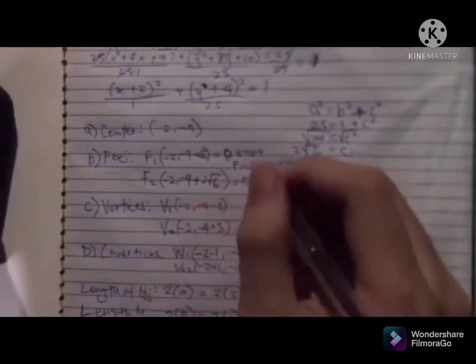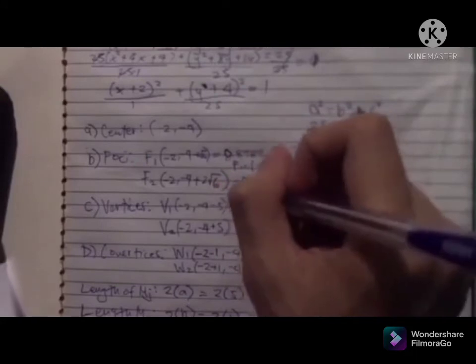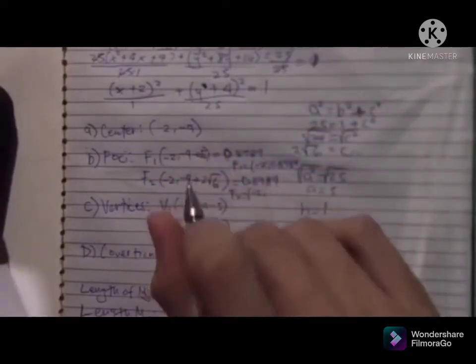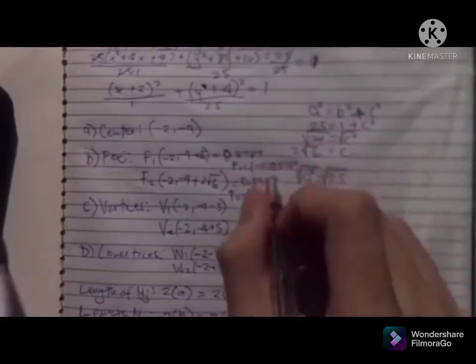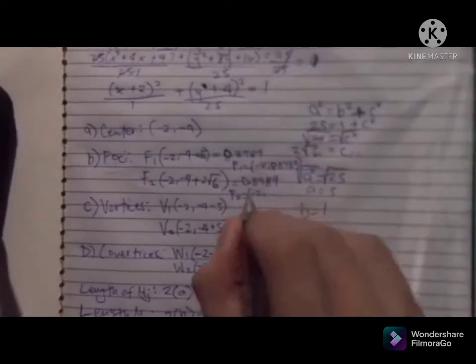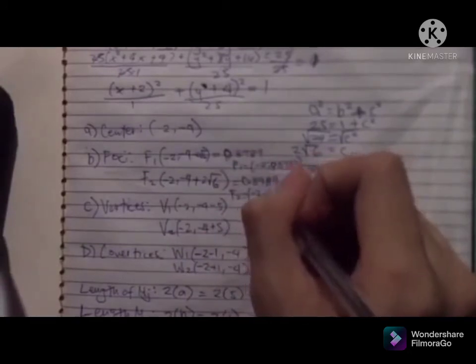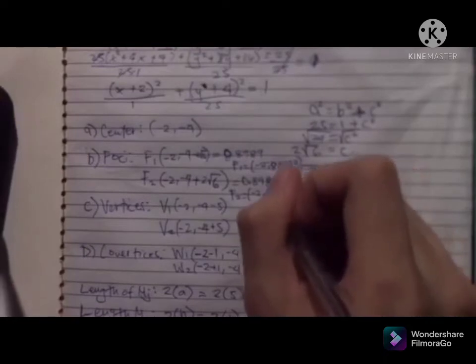And for F2, we'll write the values -2 and 0.89. Now we have the foci, the values of the foci.